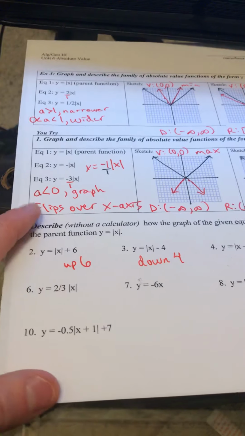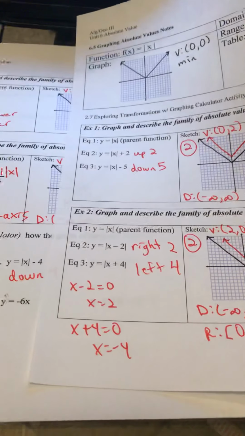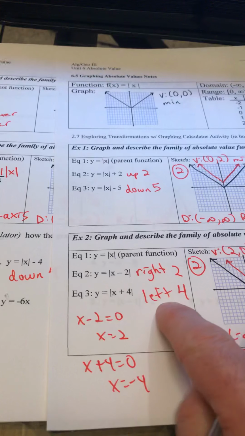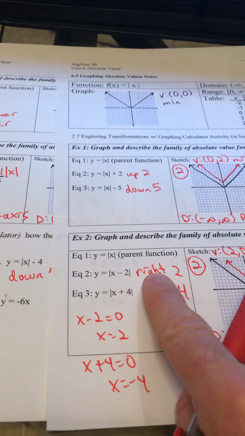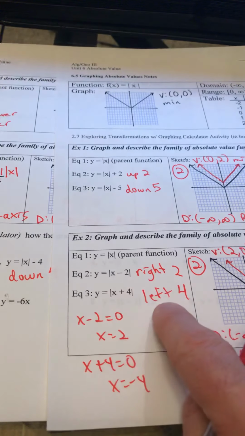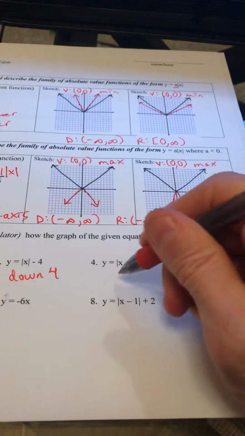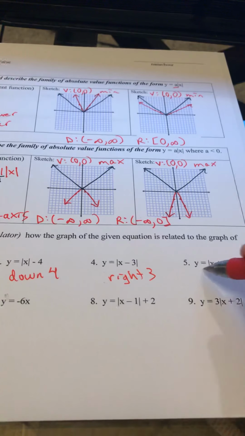The next two, 4 and 5, now have h values. Again, those either move the graph right or left. Those are the ones that kind of go opposite of what logically seems to fit. If it's minus, it moves right. If it's plus, it shifts left. So, minus 3 is going to shift the graph right 3.